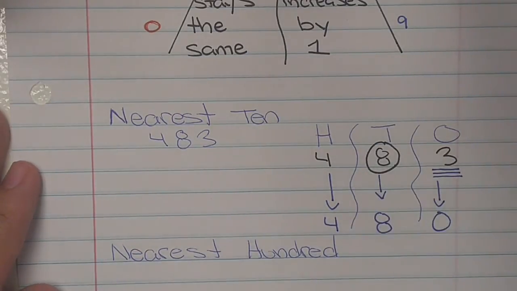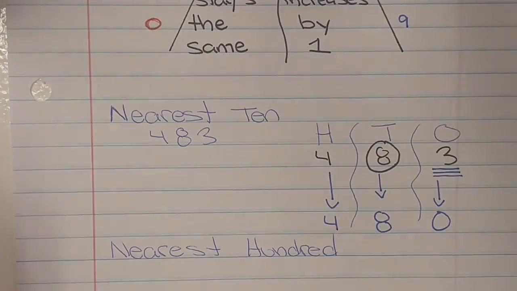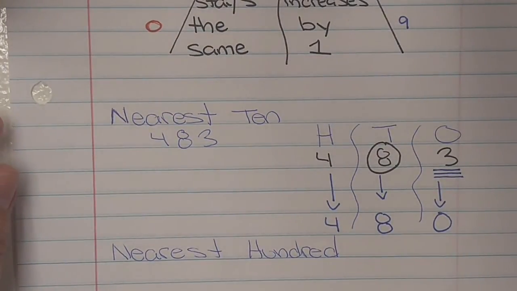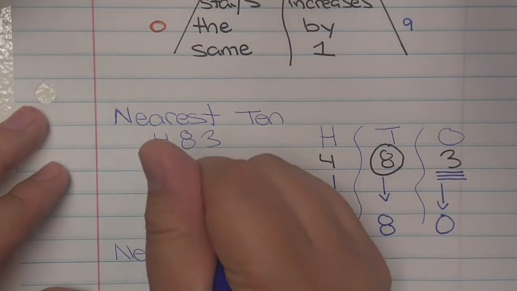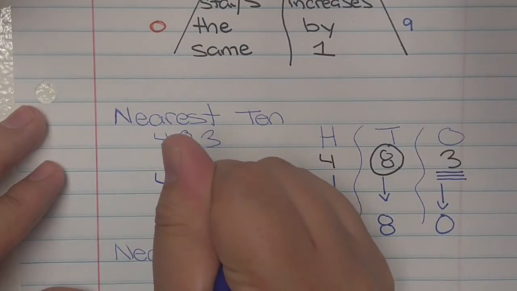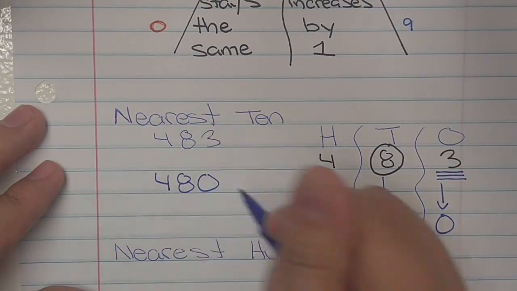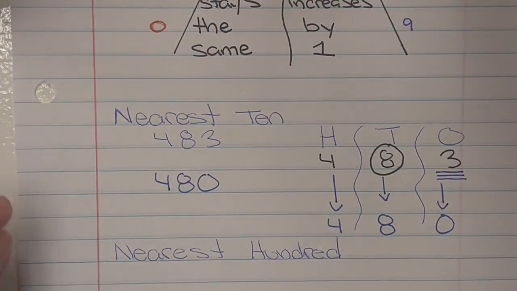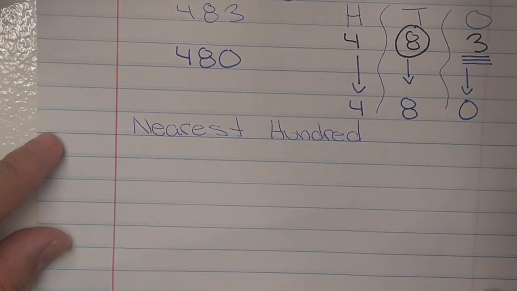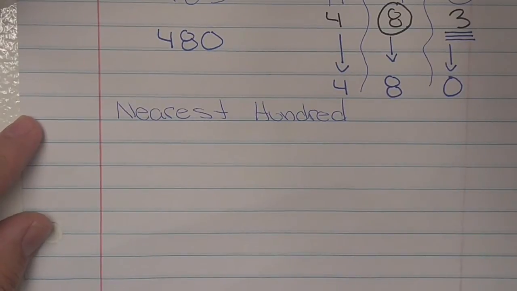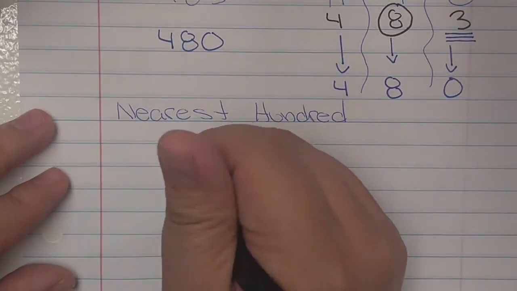So I have a 4. If I were to take the number 483 and round it to the nearest 10, I would get 480. Now, let's take a look at the same number, but this time we are going to round to the nearest 100. So once again, I have 483.